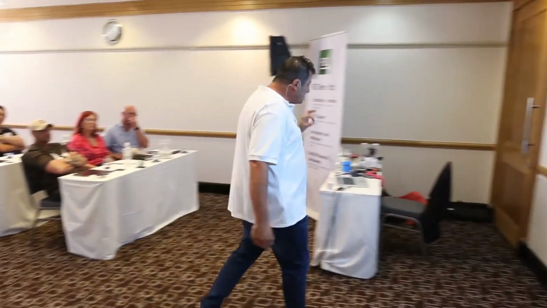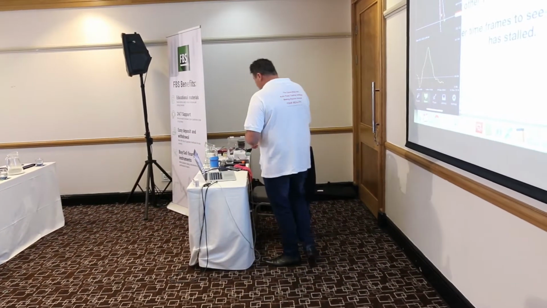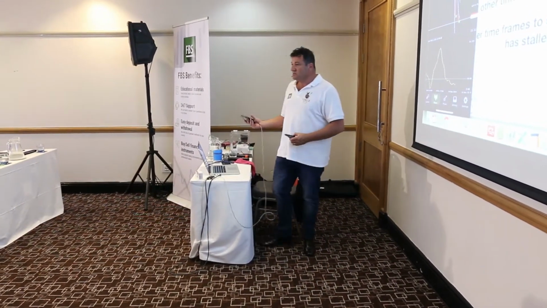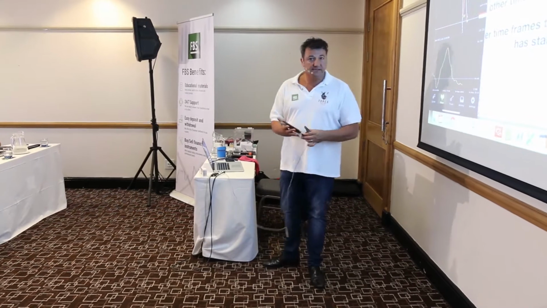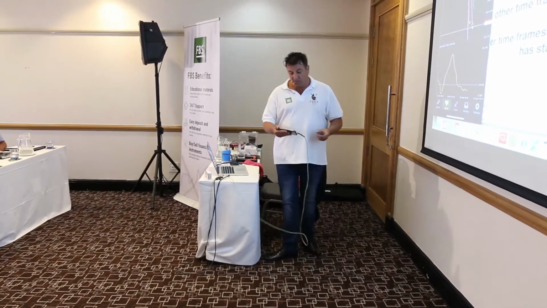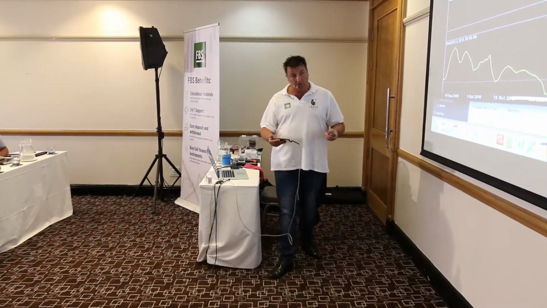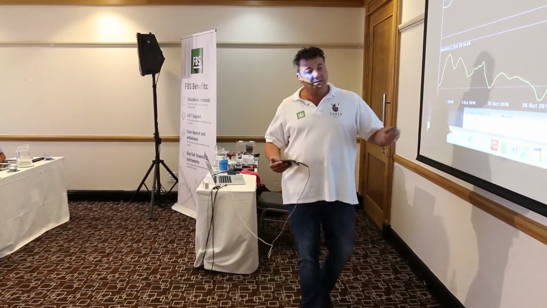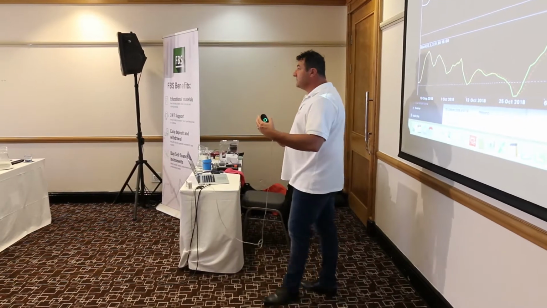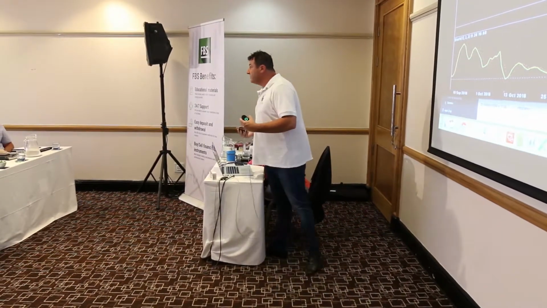Those are the key moving averages that the banks are using. Then there are other indicators as well, such as the Fibonacci, and obviously the stochastic, which tells you if a currency is overbought or oversold. This is a supply and demand thing, obviously.